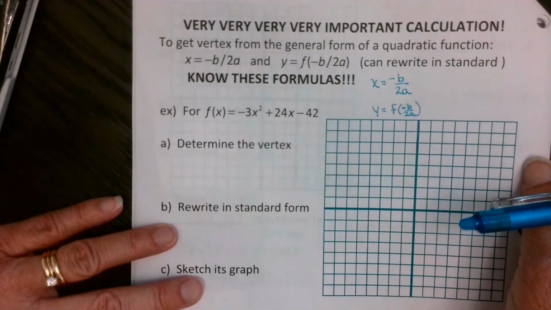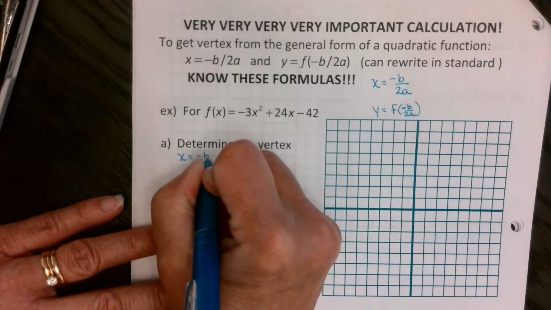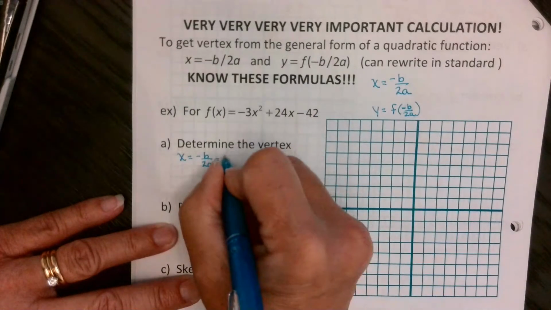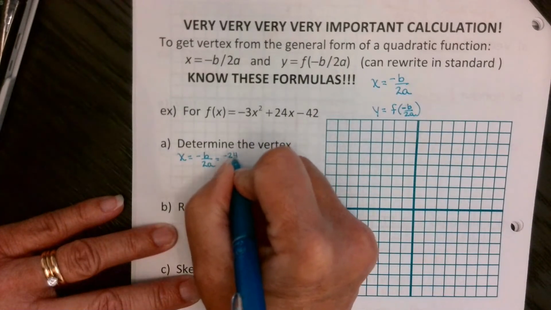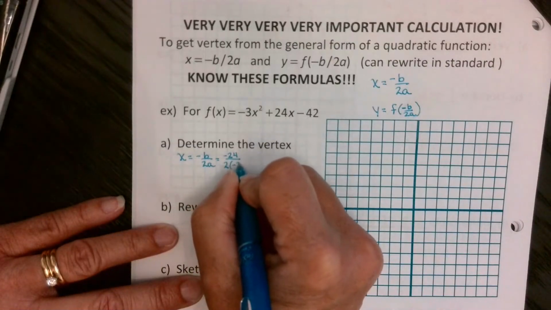So x equals -b over 2a. My b is 24, so it becomes -24, over 2 times my a, which is -3.